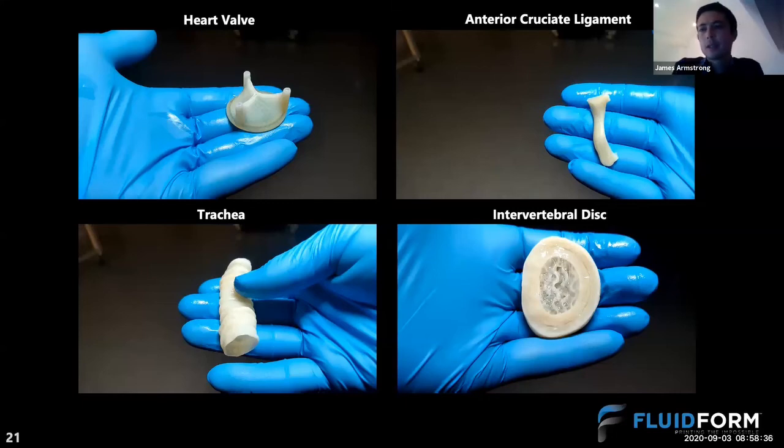Yeah, I was just wondering about the support material and whether there did need to be a degree of tuning for different materials or different concentrations of materials. So would you be able to use the same support material for a very, very soft collagen solution and a very, very stiff collagen solution?